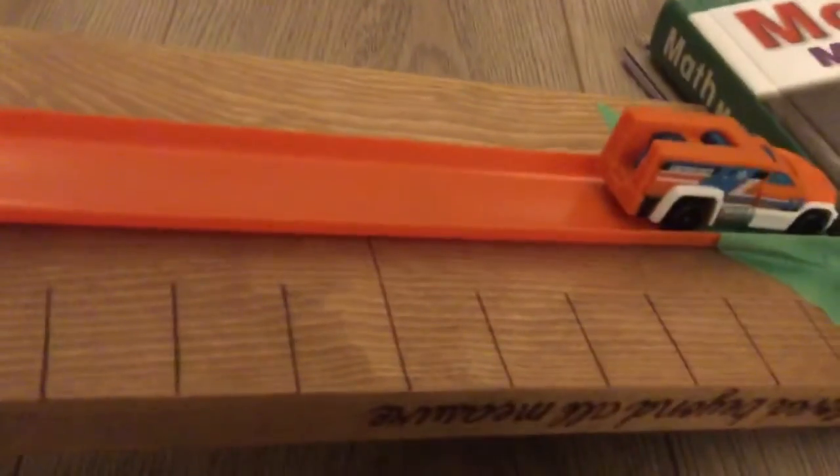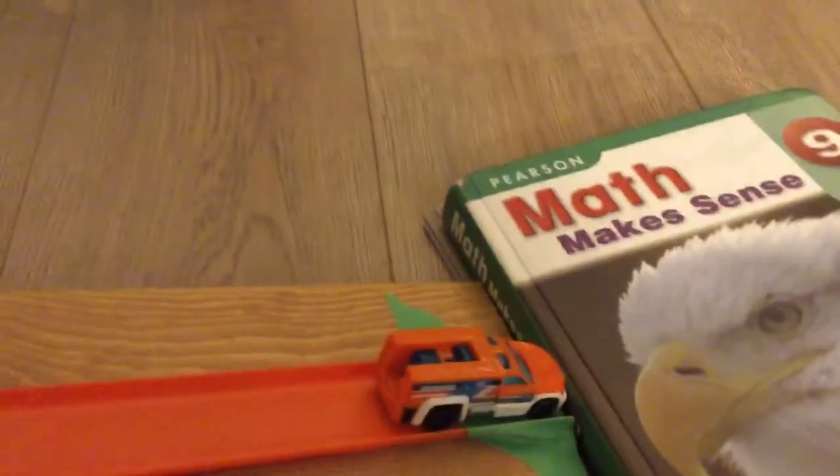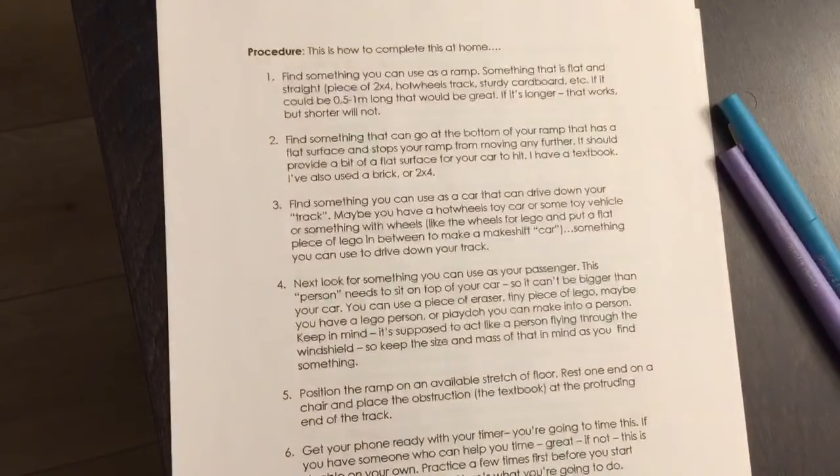So I have a few Hot Wheels cars at home. I happen to have this little emergency truck. That's what I'm going to use. You could also take two pieces of Lego that have wheels and make that into a bed. I'm sure you can find something around your house that you can use as a car. Okay.